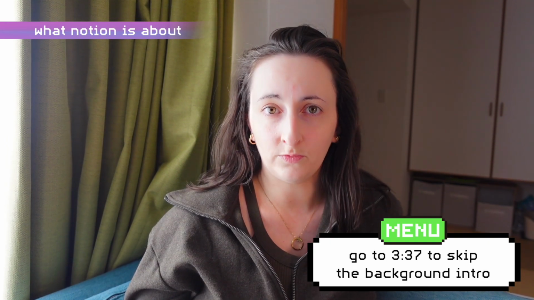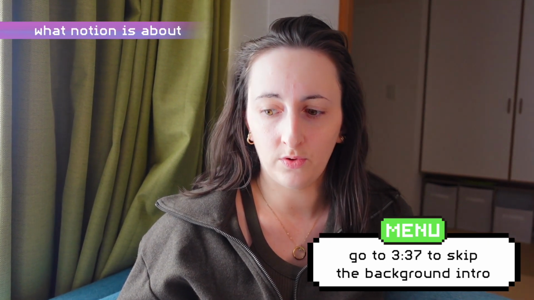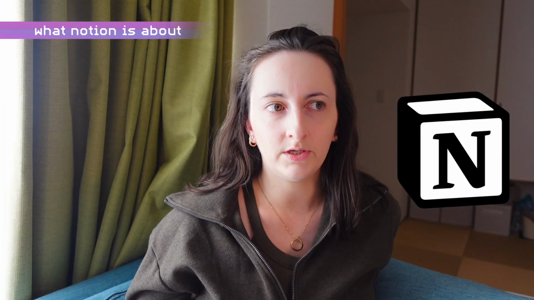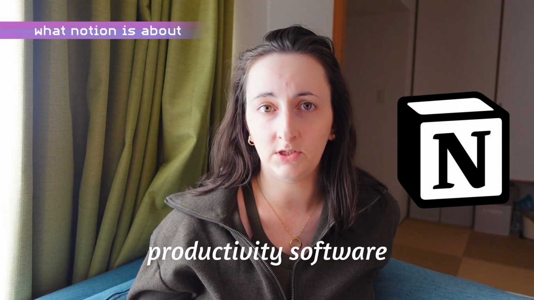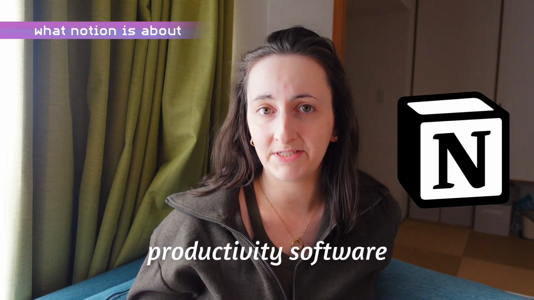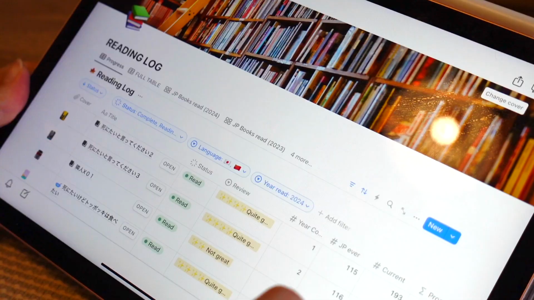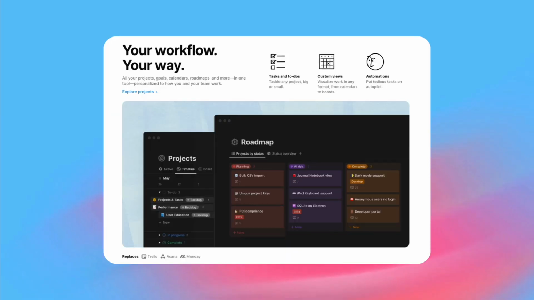So first off, before I even tell you anything about my Notion, just one word about Notion, because I'm sure some people watching this have never used Notion or have never even heard of it. Notion is essentially a productivity tool, accessible as a website but also as an application, so you can have it locally on your computer, your tablet, your smartphone. It is as customizable a tool as you want it to be.